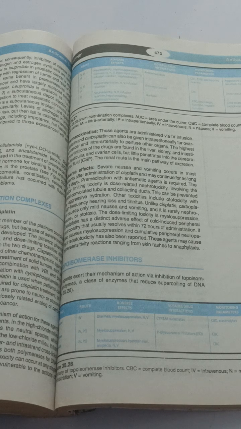Cisplatinum has more toxic effects, so it cannot be given to a patient who has renal dysfunction, nephrotoxicity or ototoxicity. For those kinds of patients we will give carboplatinum. While the mechanism of action and mostly the adverse effects of all three drugs are mostly the same.